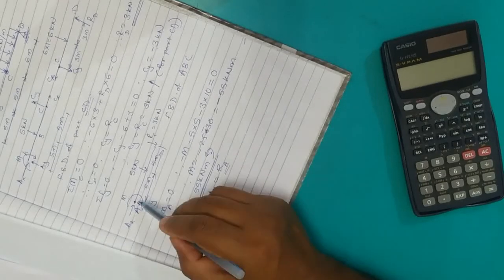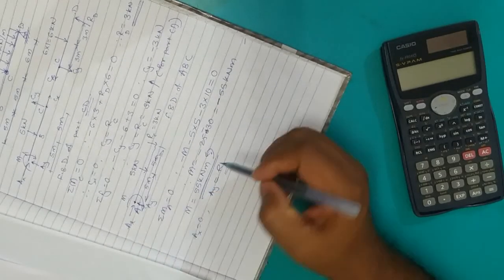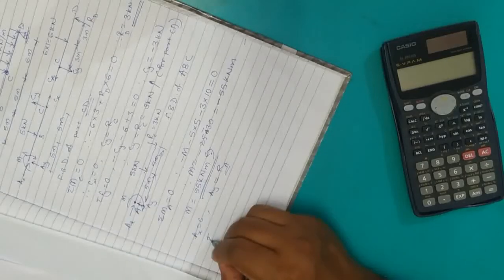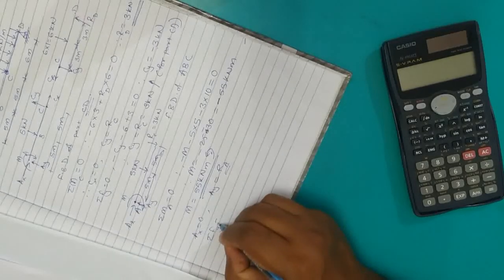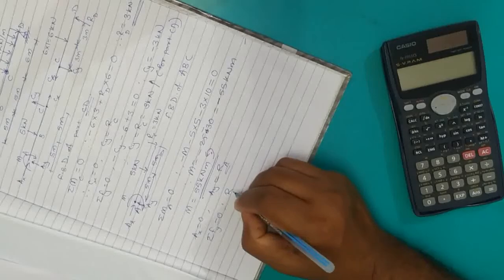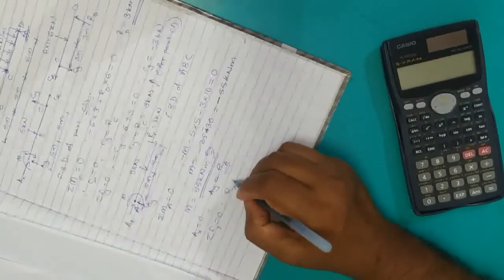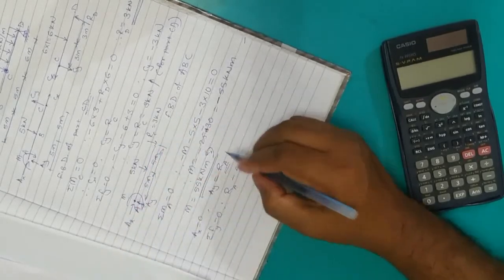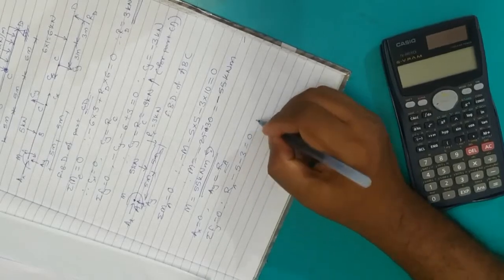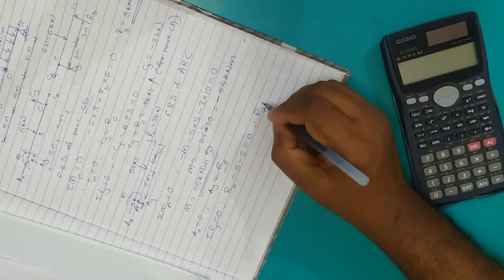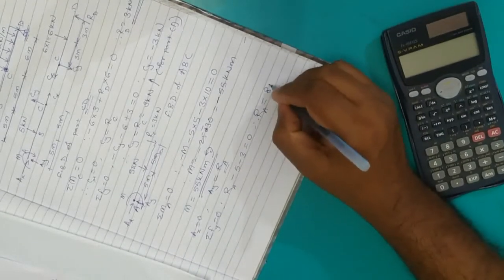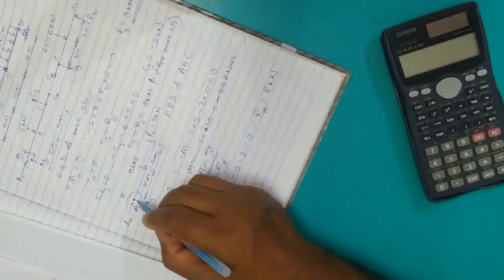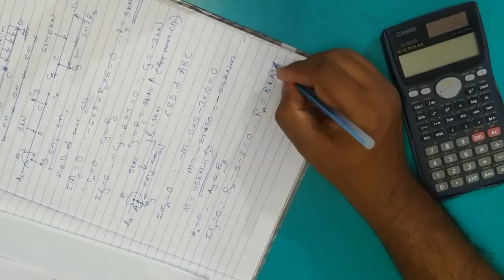Our assumed direction for Ay in this FBD is upward. So while applying summation Fy equals 0, let me take this Ra positive, then minus 5 and minus 3, that is equal to 0. So we have got Ra equals 8 kilonewton, and with our assumed direction correct.